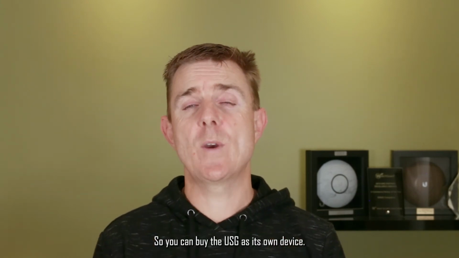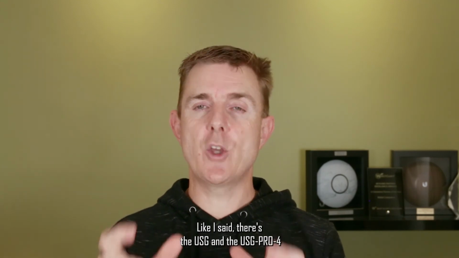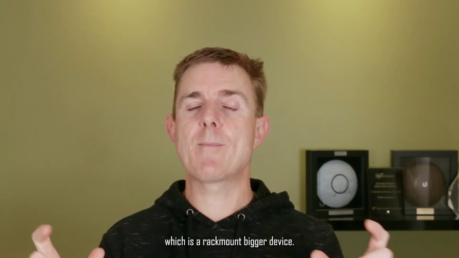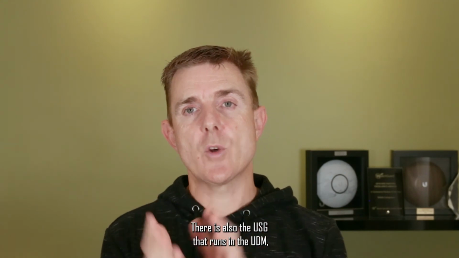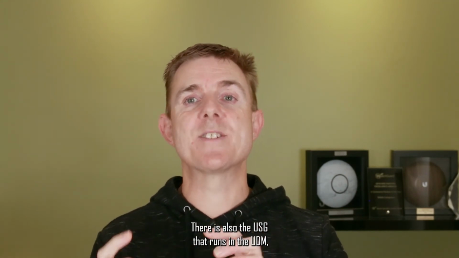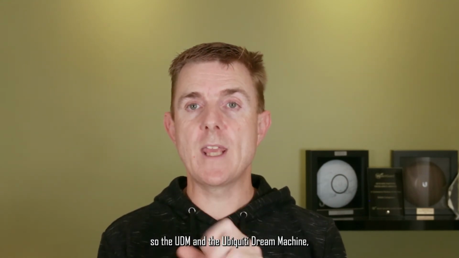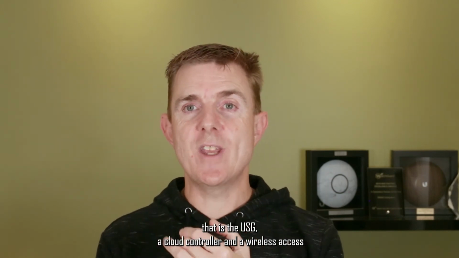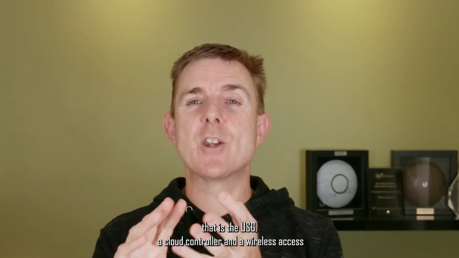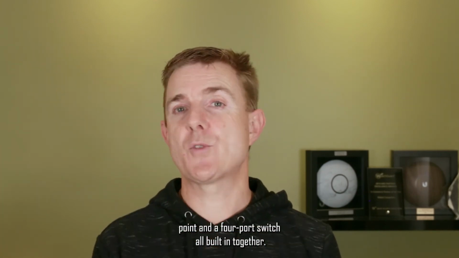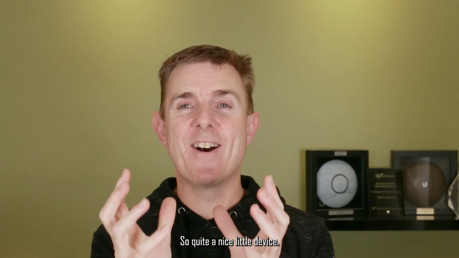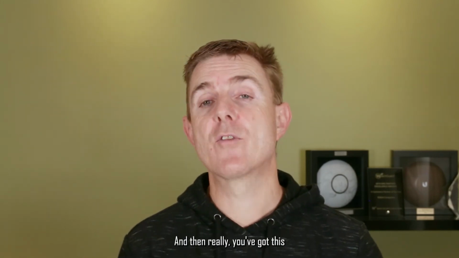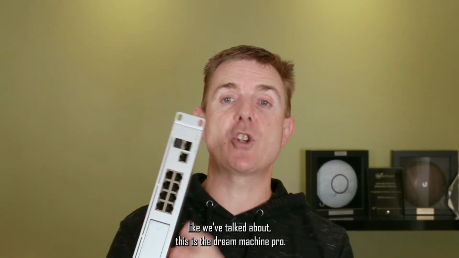So you can buy the USG as its own device. Like I said, there's the USG and the USG Pro 4, which is a rack mount bigger device. There is also the USG that runs in the UDM. So the UDM, the Ubiquiti Dream Machine, that is the USG, a cloud controller and a wireless access point and a 4-port switch all built in together. So quite a nice little device. And then really you've got this, like I've talked about, this is the Dream Machine Pro.